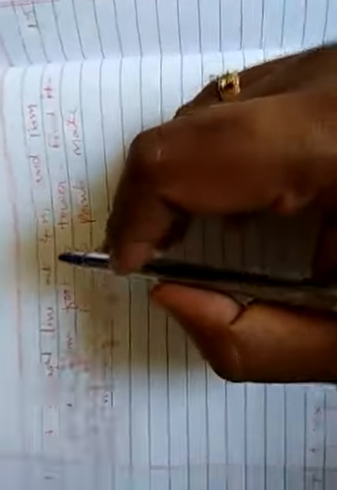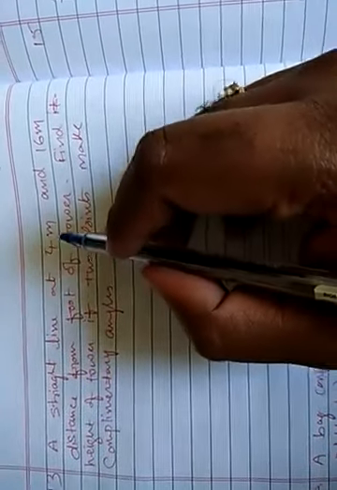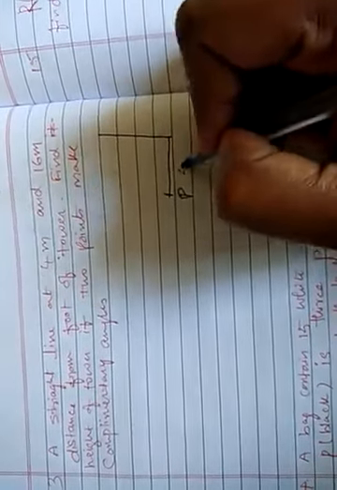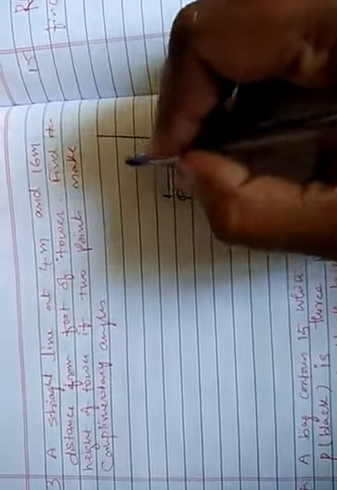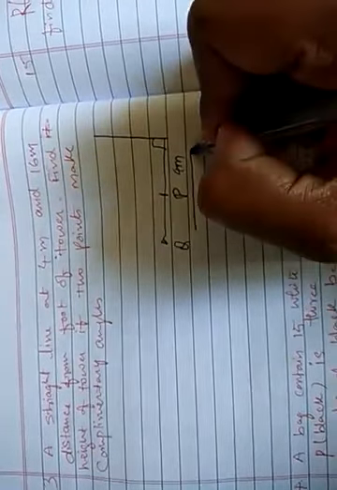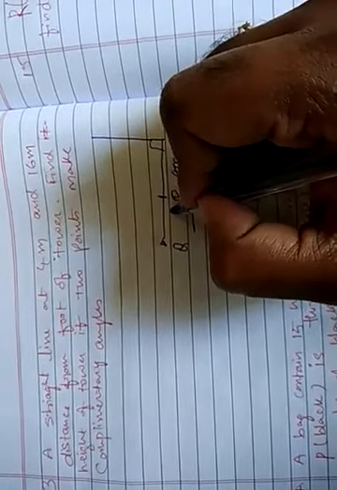Now this is question number 13. Straight line at a distance 4 meter and 16 meter from the foot of a tower. There is a tower, a straight line. There is a point P at 4 meter distance from foot of tower and a point Q at 16 meter distance from foot of a tower. Some students will write this distance is 16, that is a blunder mistake.